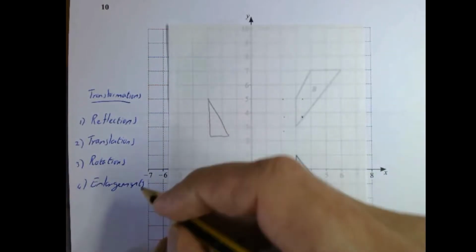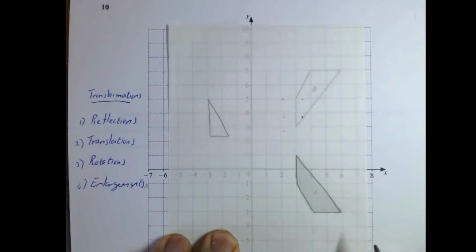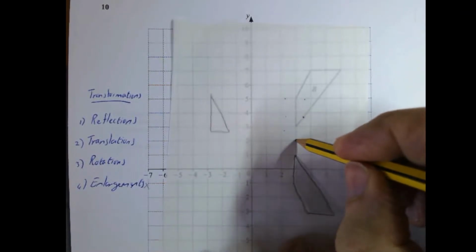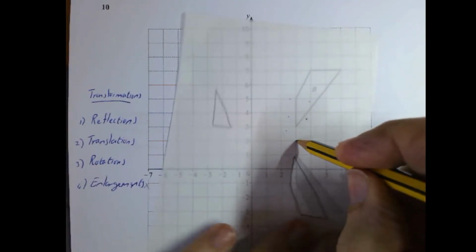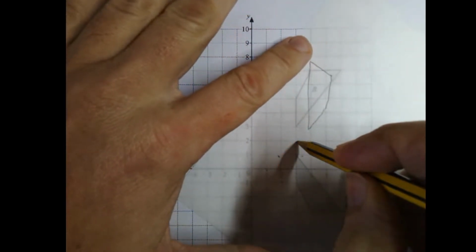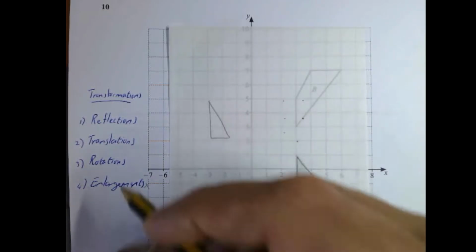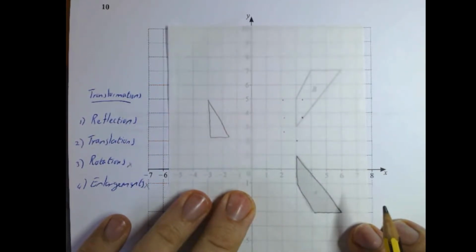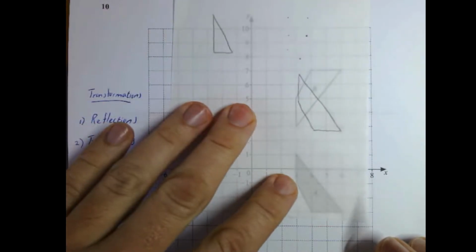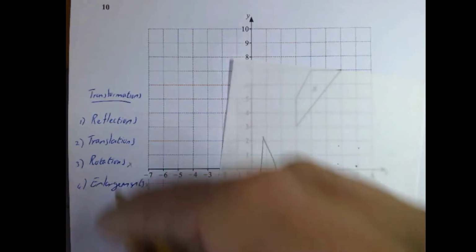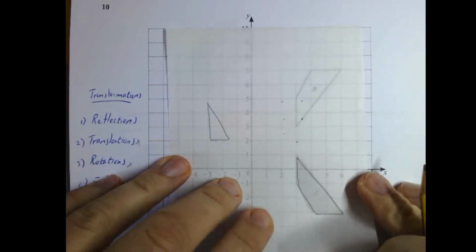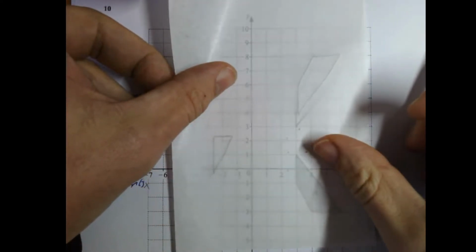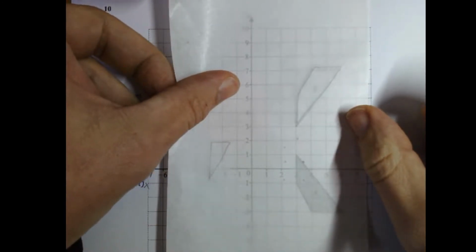No. It is not getting any bigger or smaller. Is it a rotation? No, it seems unlikely, because 180, no, not quite there. Okay. Is it a translation? Translation means you move across the page. No, it didn't just move up. So obviously it's a reflection. Reflection means it's got a mirror image, or rather, if we flip it over, see, that fits exactly.